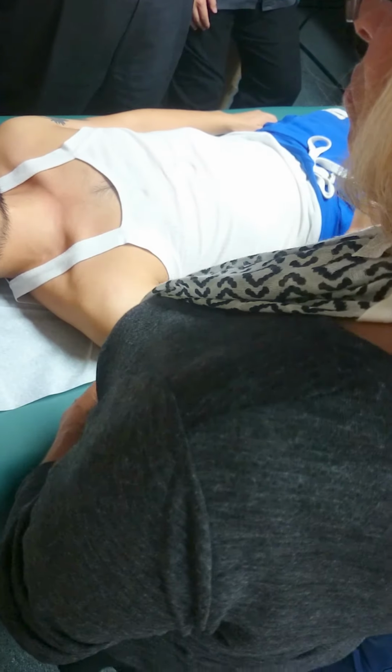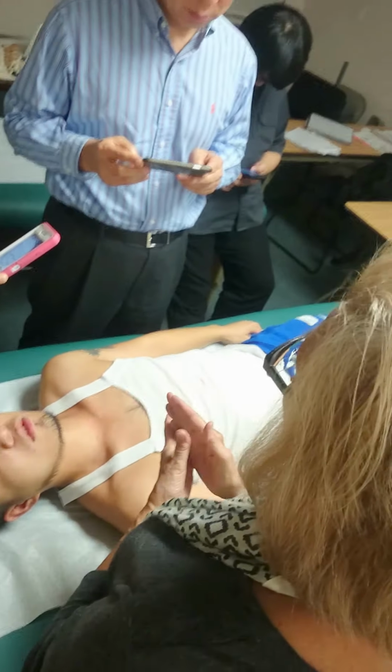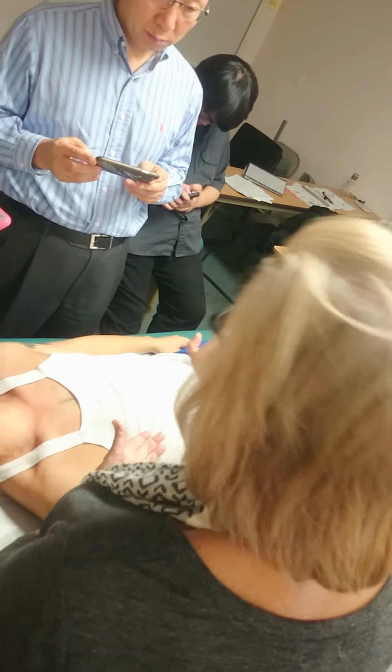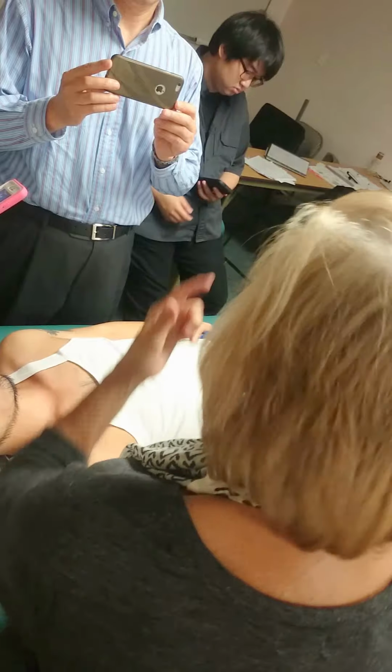Say it's below the fifth rib because it's going to confuse you. Each intercostal space is below the rib it's named for. So if you have the fifth rib, below it is the fifth intercostal space. But above the fifth rib is the fourth intercostal space. Okay, all right. Okay, thank you.